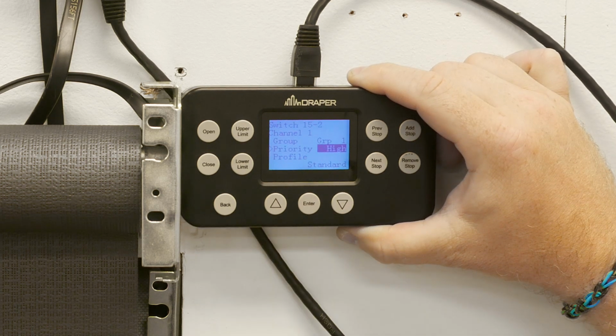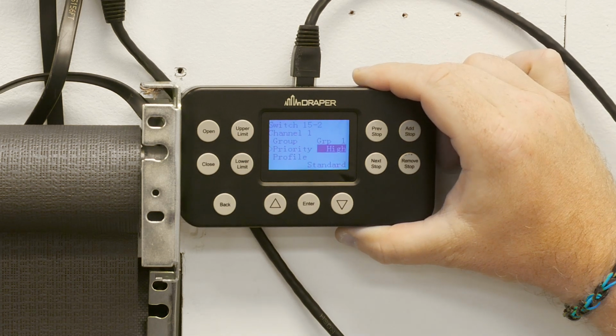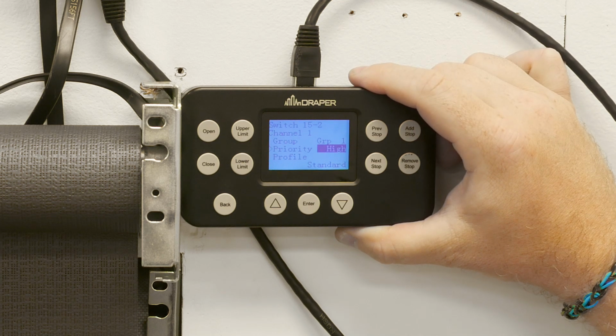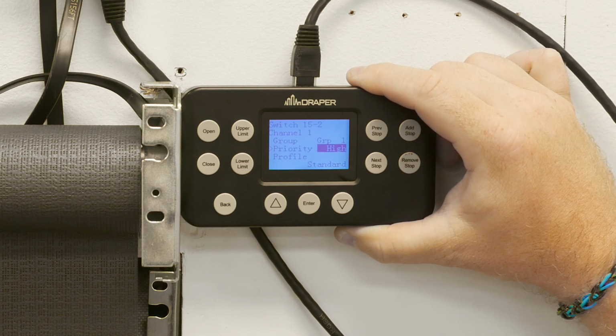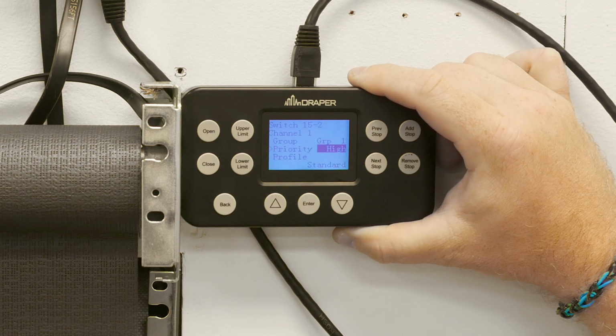Now, if I change this to high, that means that this switch has the highest priority, and until the override for this switch is released, nothing will have control of this shade. I recommend only using this for very specific scenarios, such as high importance boardroom meetings, something like that, to where you need to be able to walk up, hit a switch, and have confidence that the shades are not going to move for a set amount of time, no matter what.